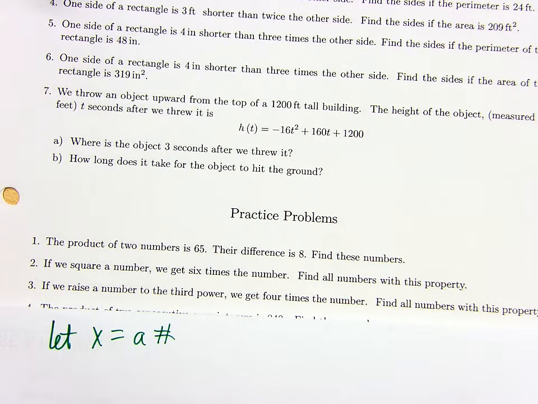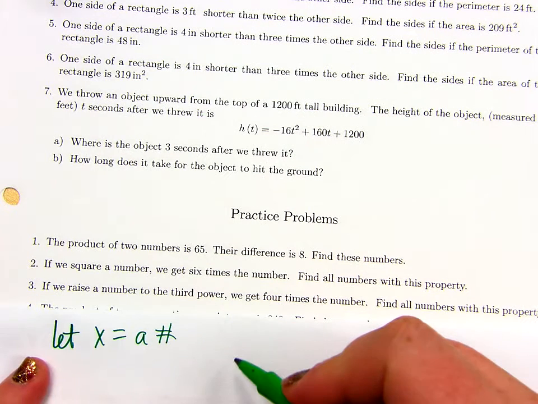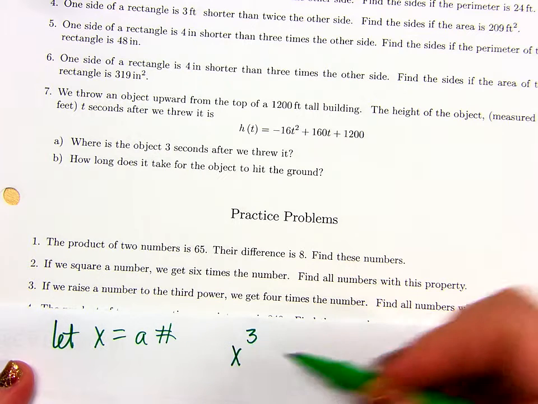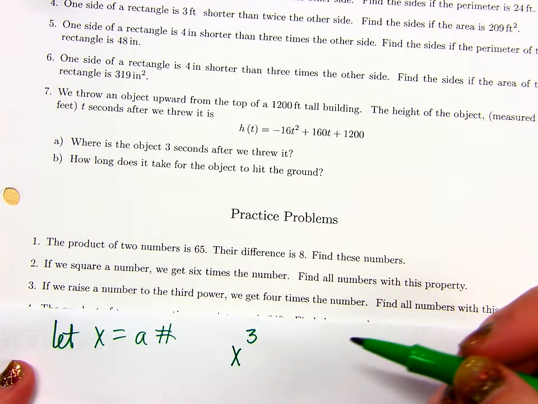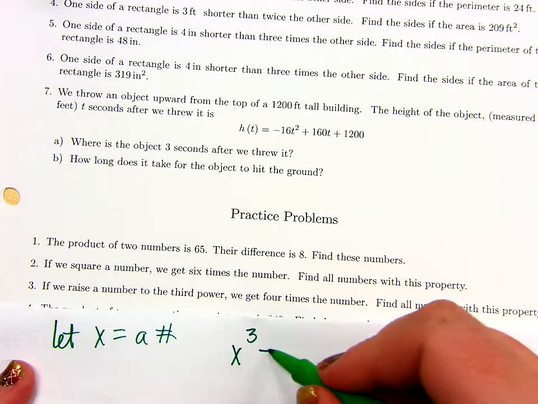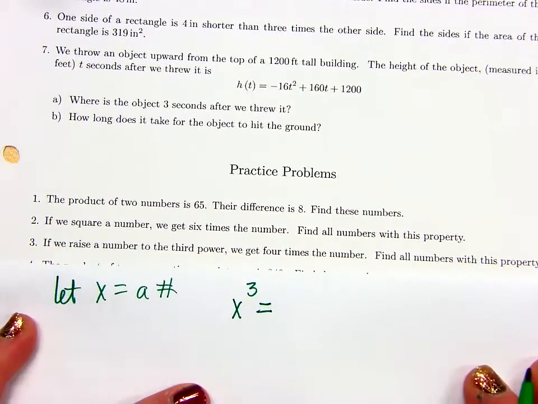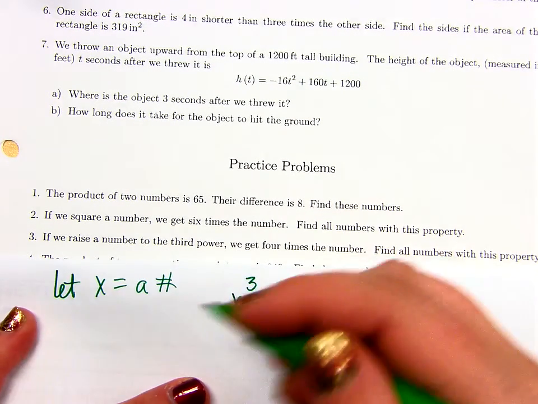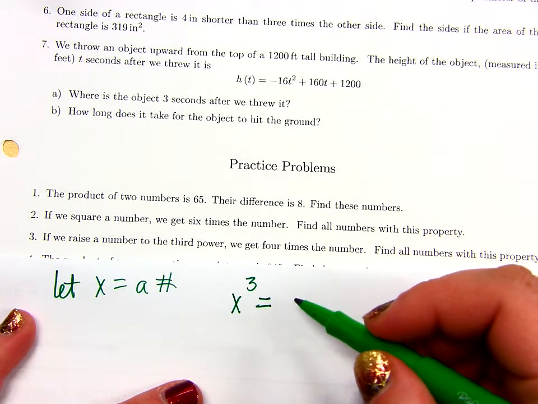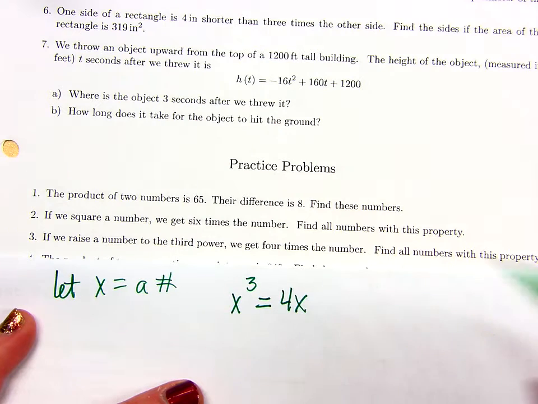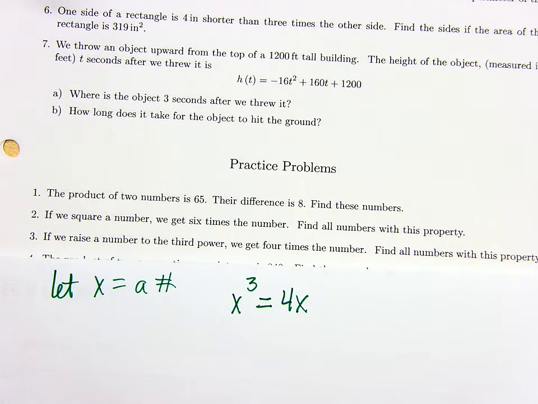If we raise a number to the third power, so what's that look like in math? x to the third, we get, equals 4 times that number. What's that look like in math? 4x. I want to find every number that fits that, where if I take the number and I cube it, I get 4 times the number.